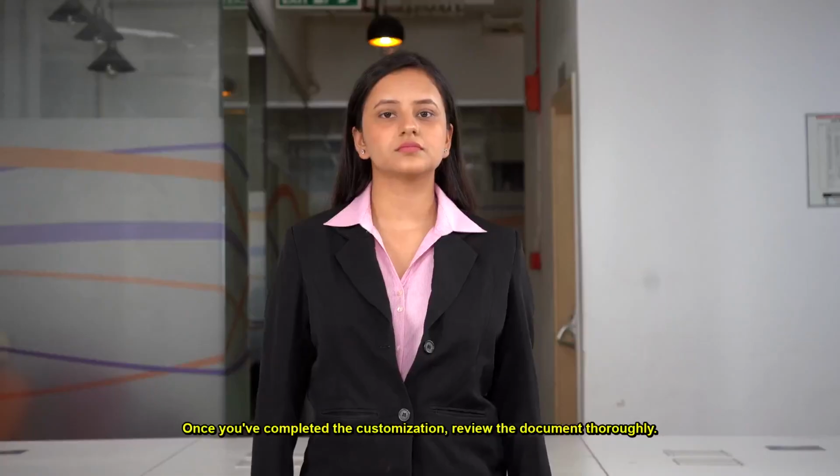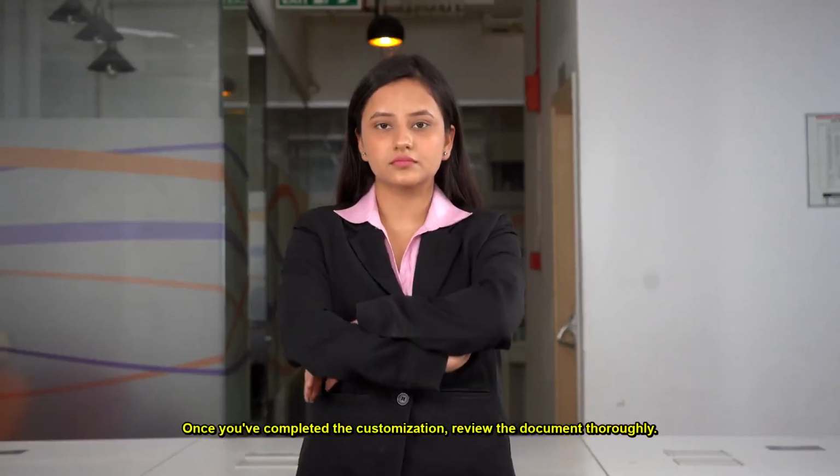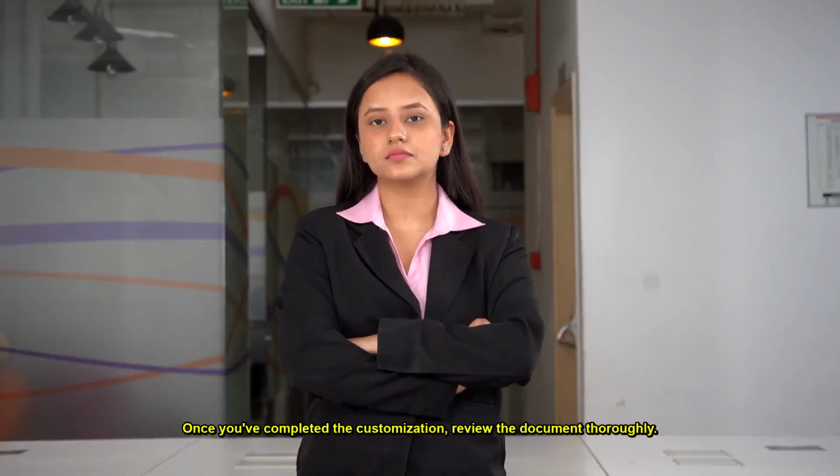Follow the guided prompts to fill in your partnership details, such as partners' names and investment amounts. Add any specific clauses that may be necessary for your agreement. Once you've completed the customization, review the document thoroughly. Make any final adjustments as needed to ensure accuracy. When satisfied with the document, click Save to store your changes.